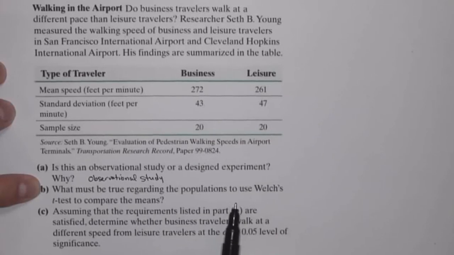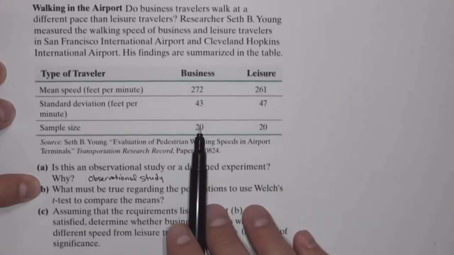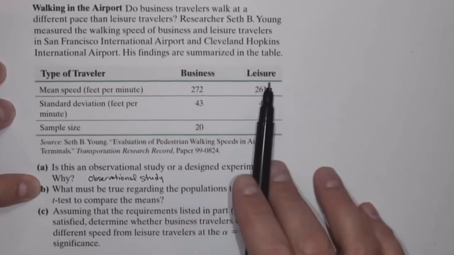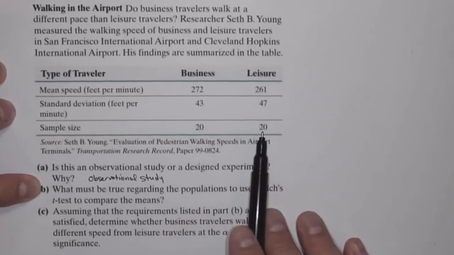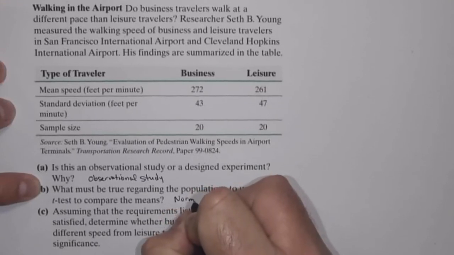So in order for us to be able to use Welch's t-test, we have to have normal populations. So the walking speeds of business travelers have to be normally distributed, and the walking speeds of leisure travelers have to be normally distributed, and also there can't be any outliers. So we have to have normal populations.